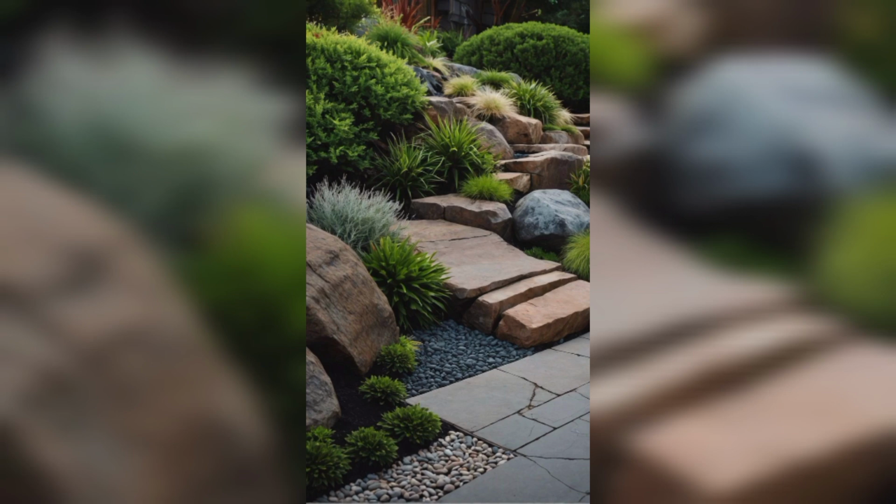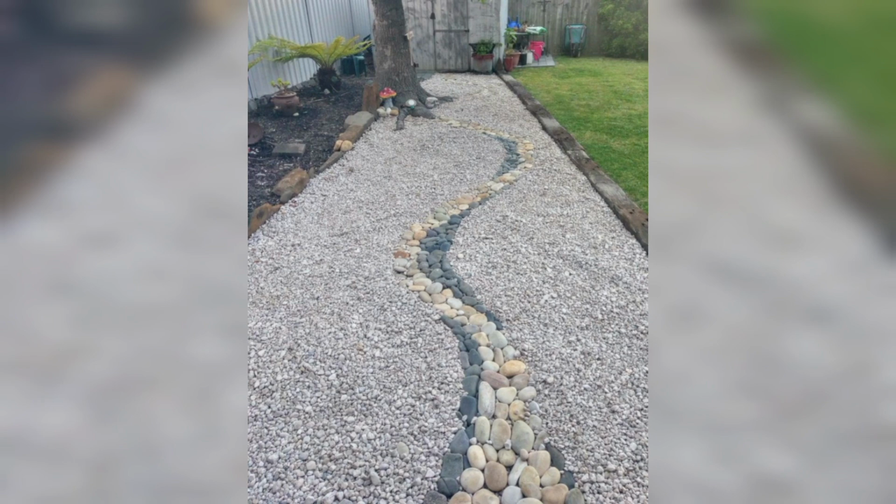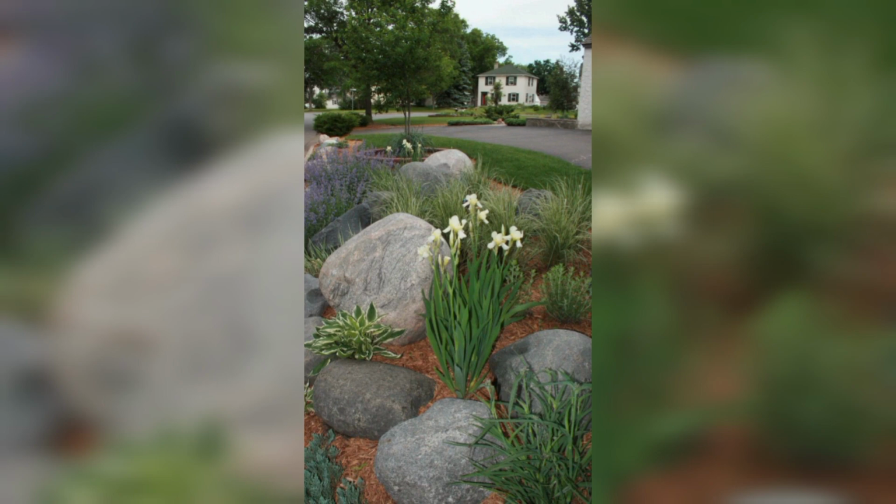By carefully styling the river rock and incorporating complementary plants and functional features, you can create a stunning front yard.